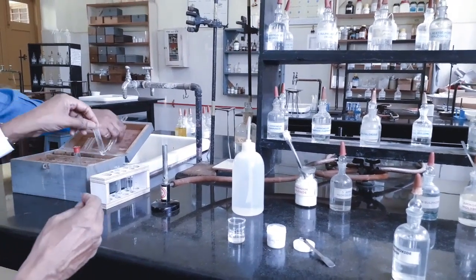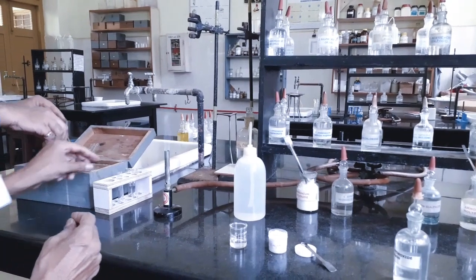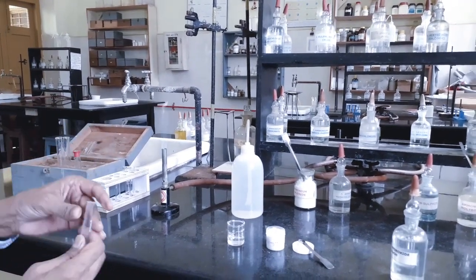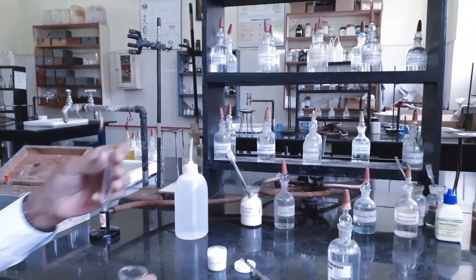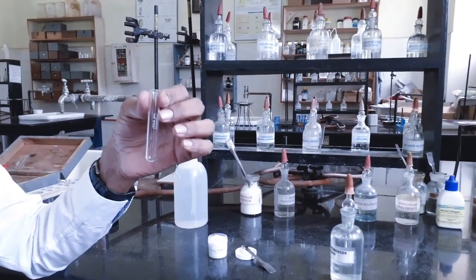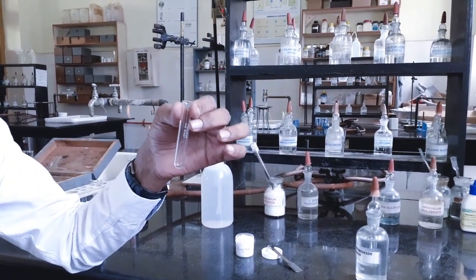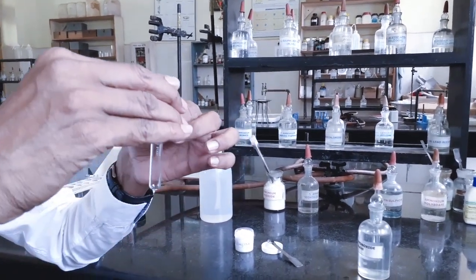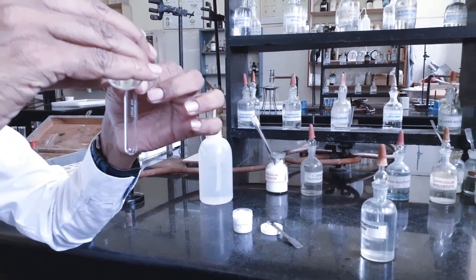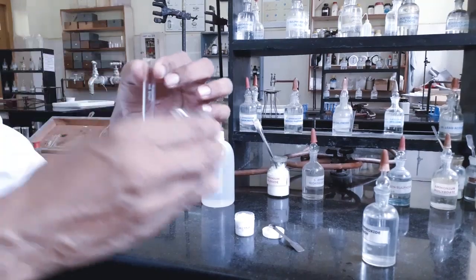Now I am going to carry out the analysis of third group basic radical, or detection of third group basic radical. As I have already told, I am not demonstrating first group and second group, since those two groups are not in the exam syllabus. Now I am demonstrating the third group analysis.